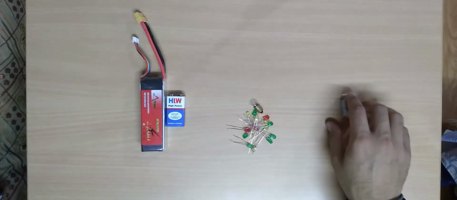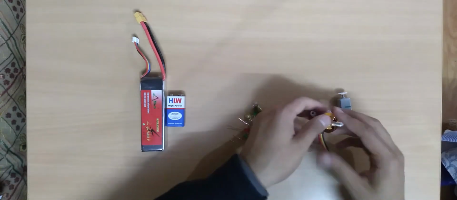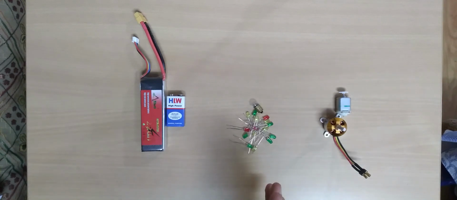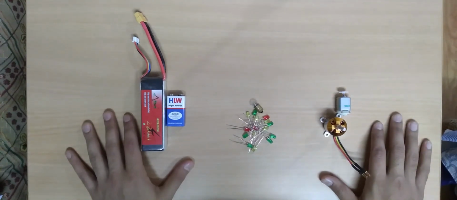And then we can have other types of motors also. Like here I have a bigger motor. So these are various electrical components that hopefully you'll be working with in future. We can also have a look at some electrical components that are at our houses and that are much bigger than these. So let's have a look at them.